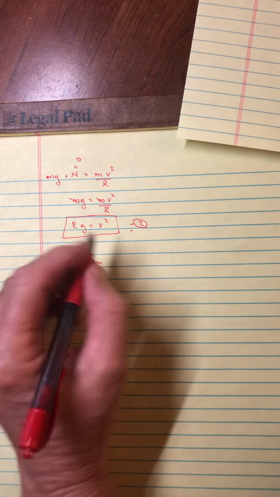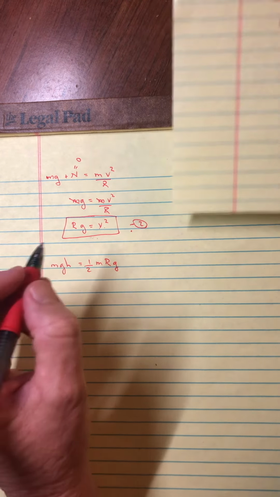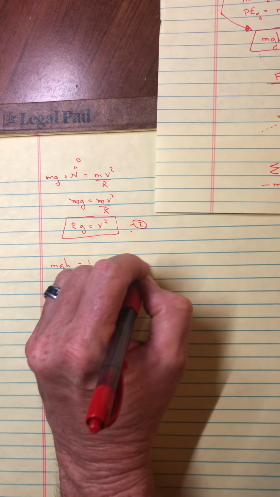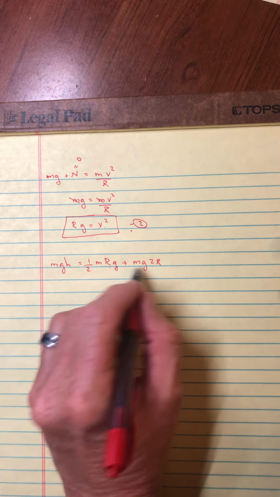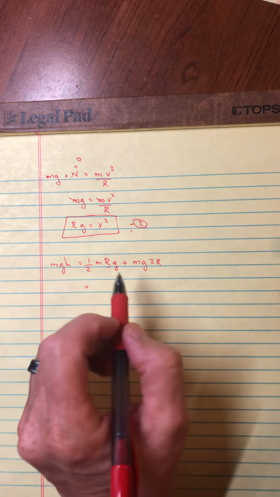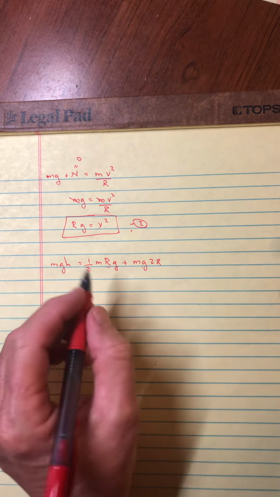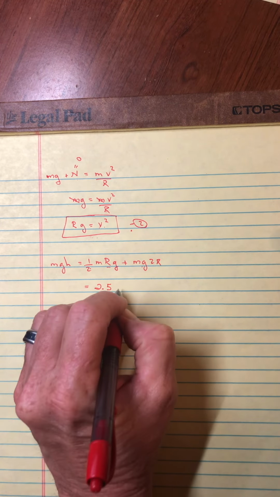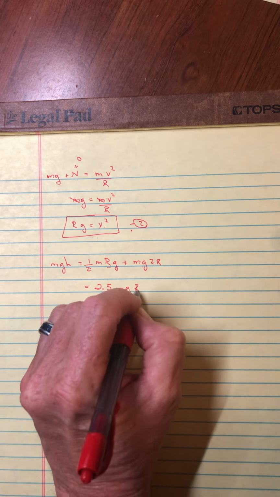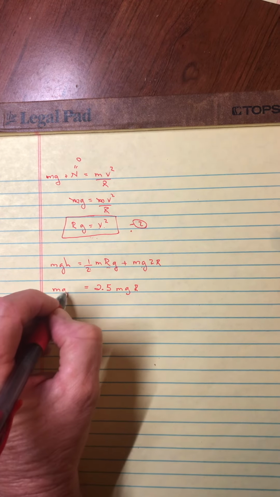So I'll put the v squared, that'd be an rg. And then this would be this other term plus mg2r. And of course, if you look at these two terms, they're identical. So you can take the 2 and the half and make 2.5. So I'll call it 2.5 mgr equals mgh.